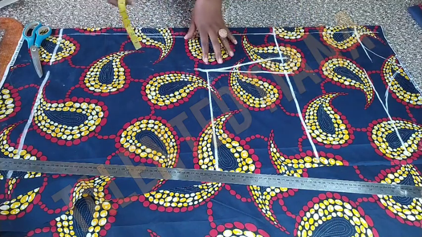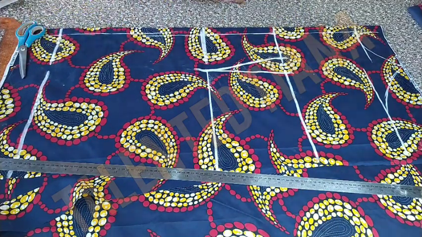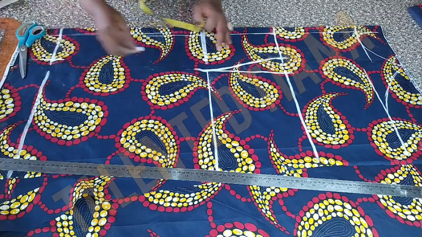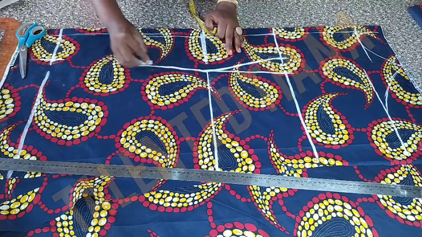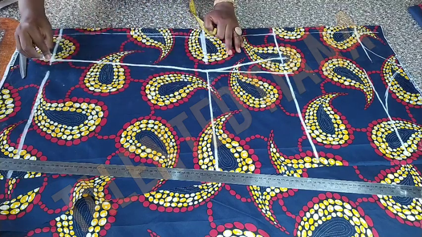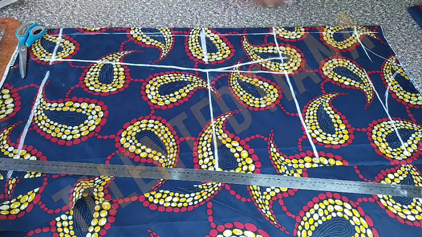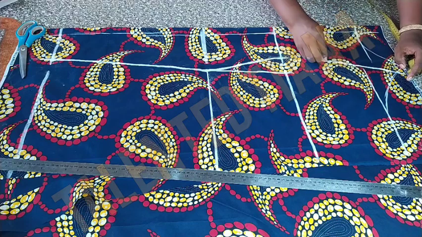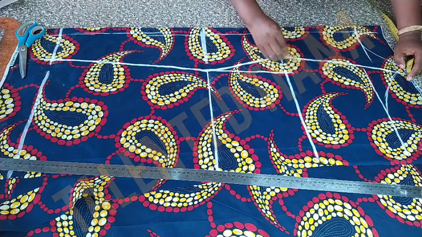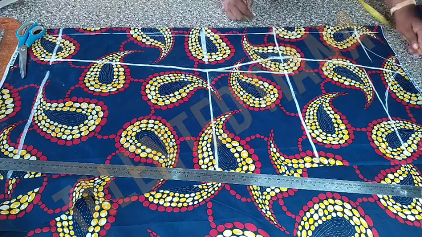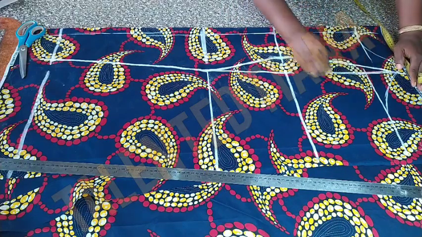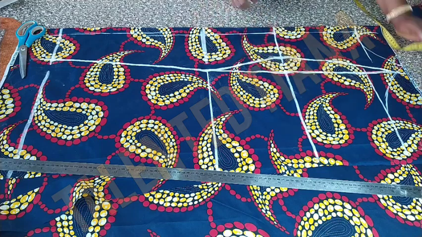This is the bum curve that I'm trying to add here. So I have to measure here. It is 4 1/4. I'll mark it out here. So it's going to go this way down to this point. Then from this point, I'll have to take it down to join the sister down here, and from here take this one and join it to the sister down here.